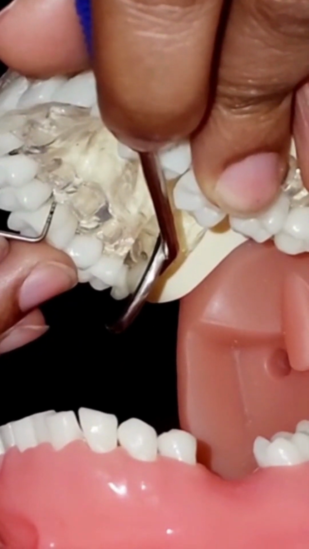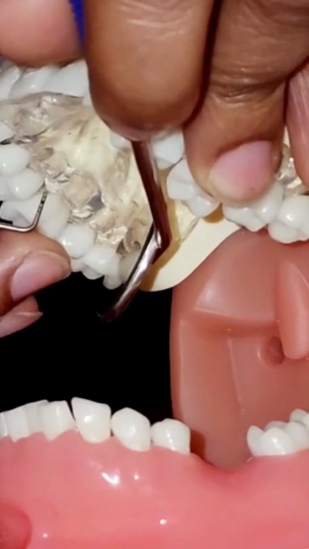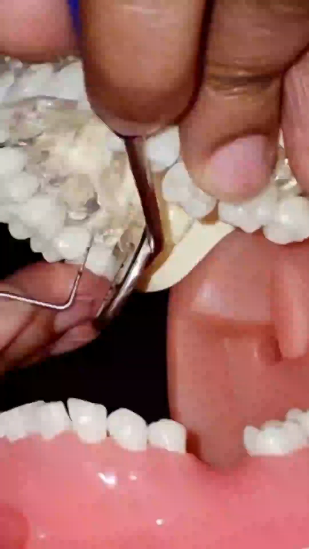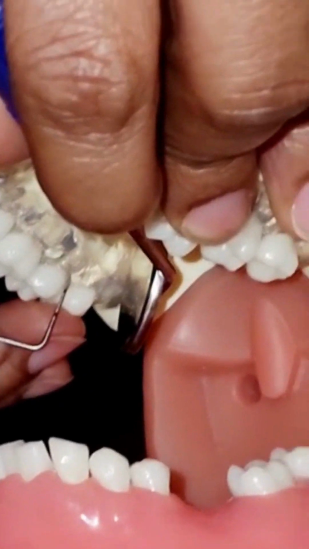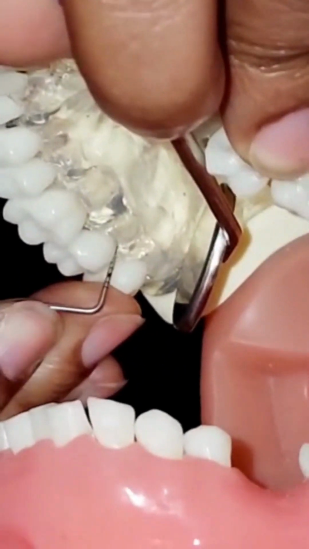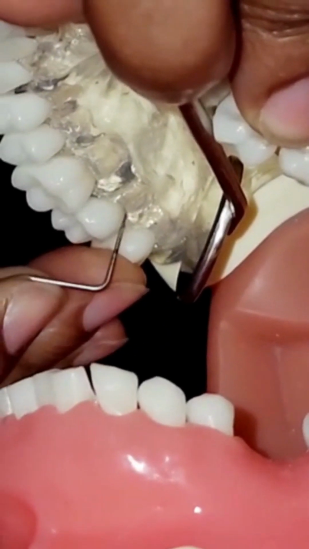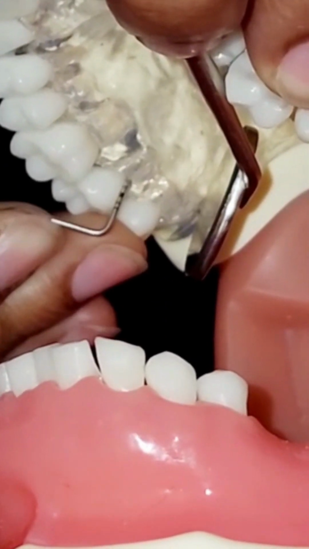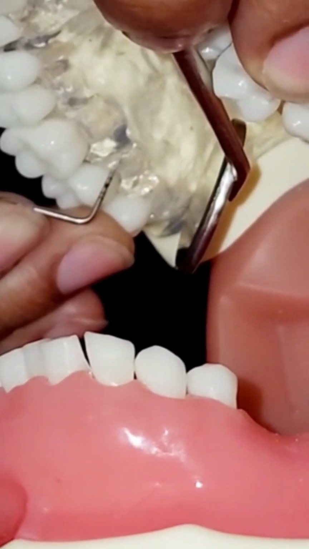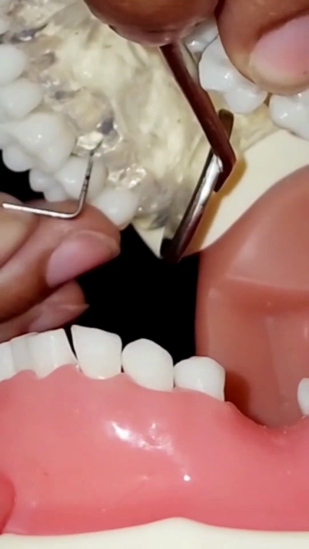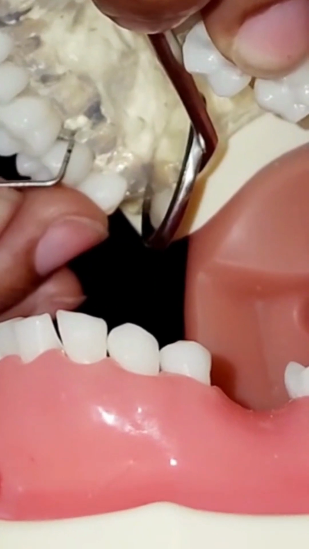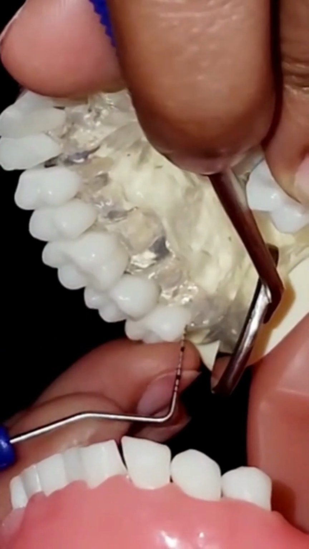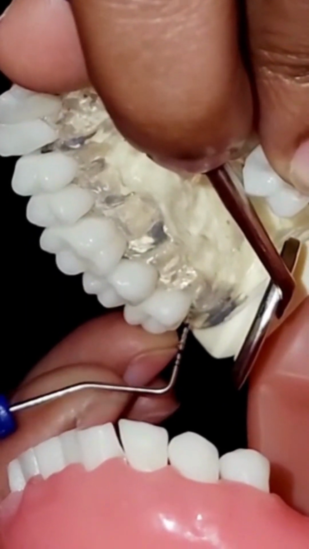This is going to be a 6 and a 7. A 6. 6. 7. And we've made it to number 1.